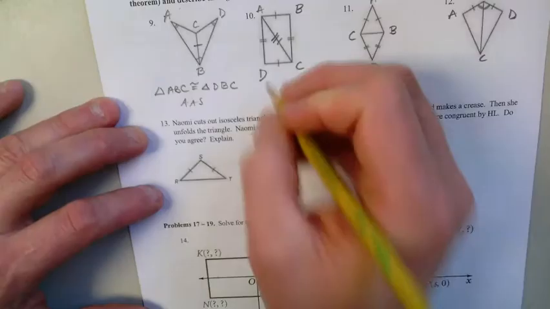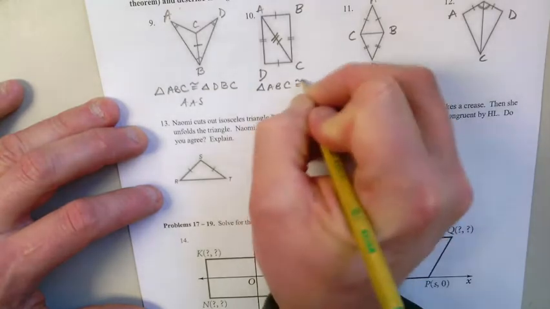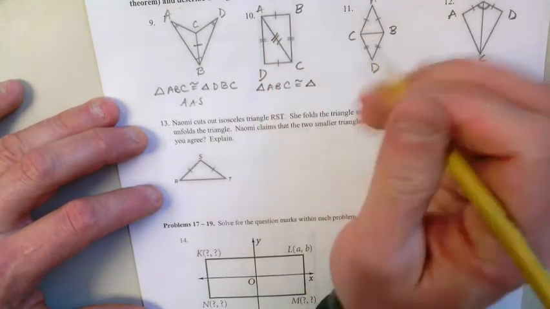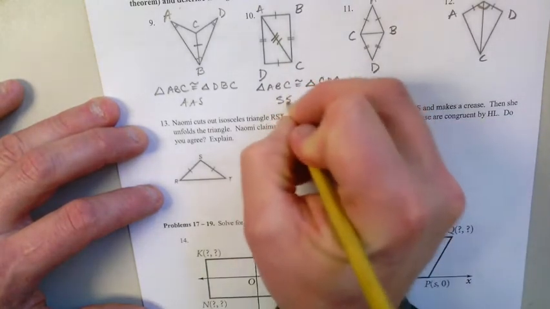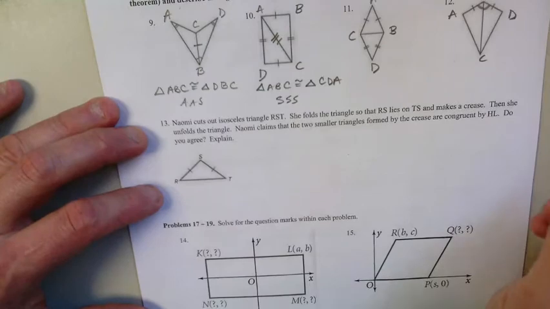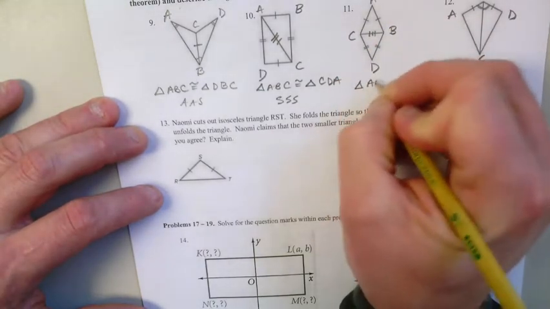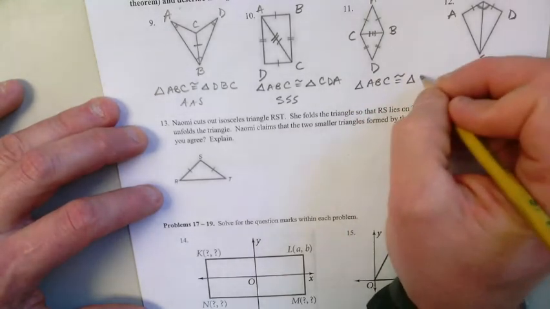Again, the reflexive property for number 10, I'm going to say triangle ABC is congruent to triangle CDA. This one is by side, side. Okay? This one also has the triangles congruent. ABC is congruent to triangle DBC.